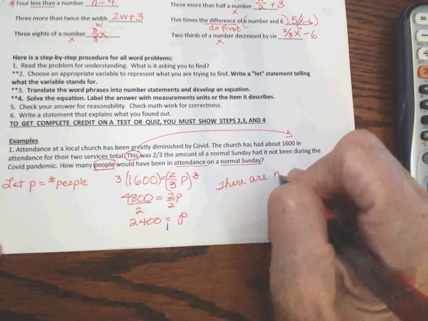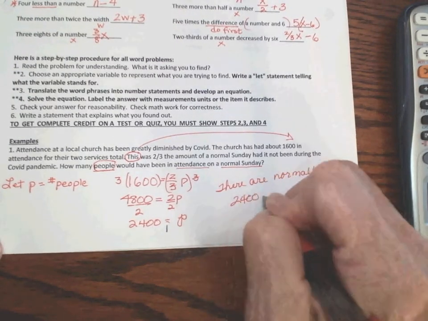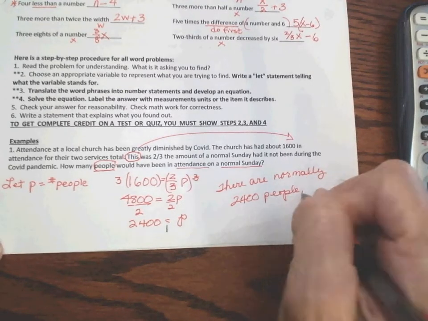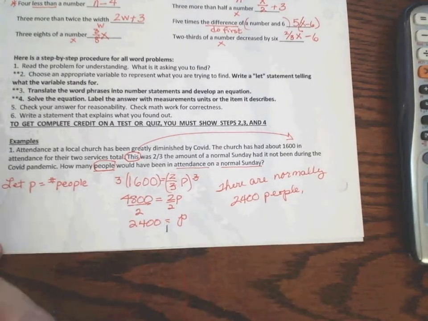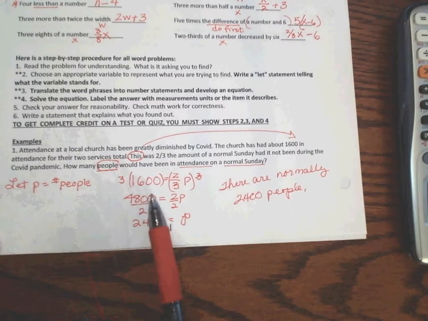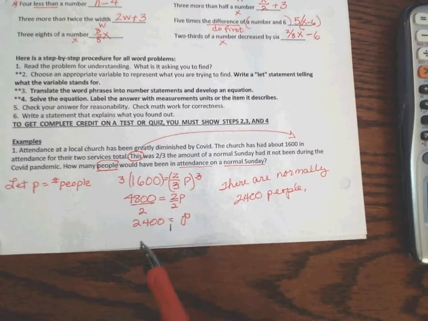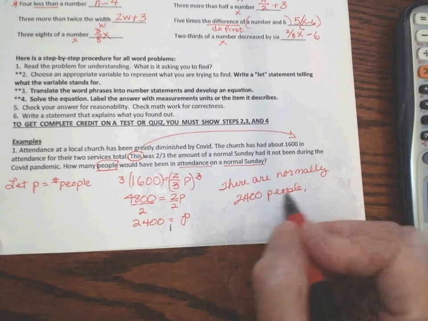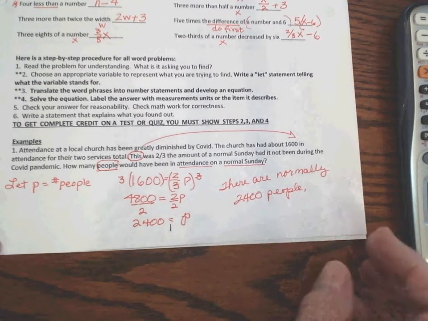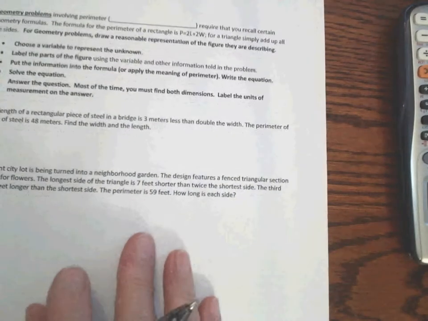So there are normally 2,400 people. Alright, so this problem that I just worked follows every one of these guidelines right here. Now, my expectations for you is that you label, we have to have a let statement, we have to write the equation, then we solve it, and then our answer. So our answer says this represents 2,400 people. So I just need that information as you work through the problem.